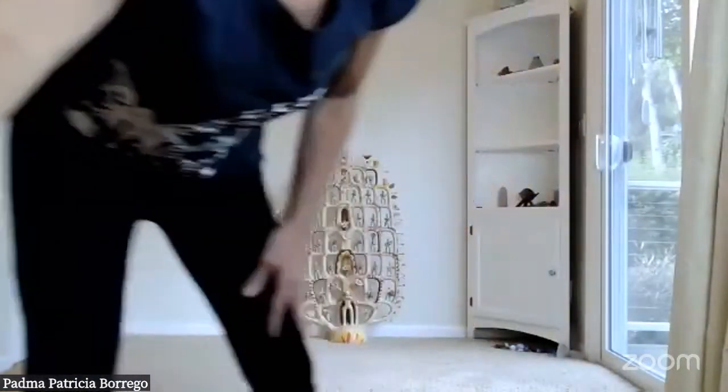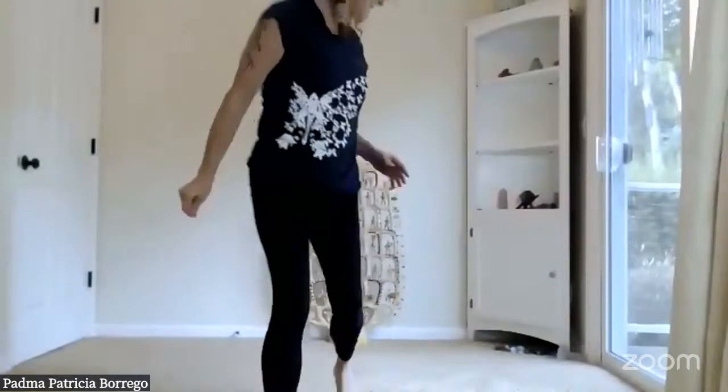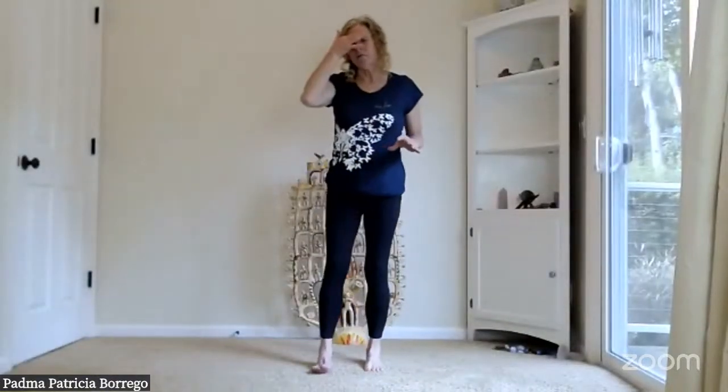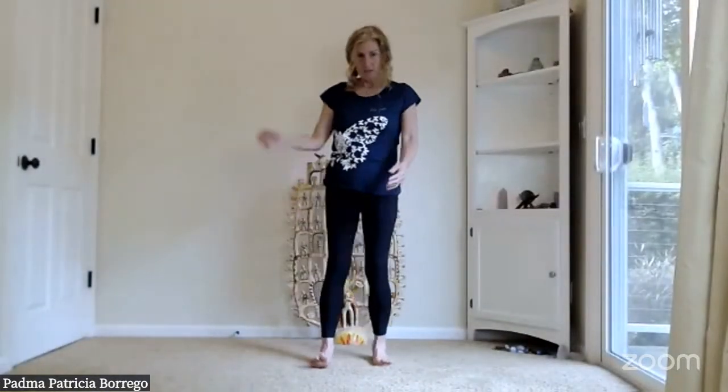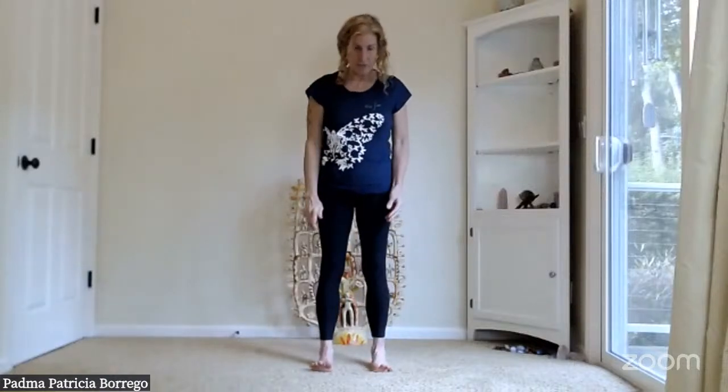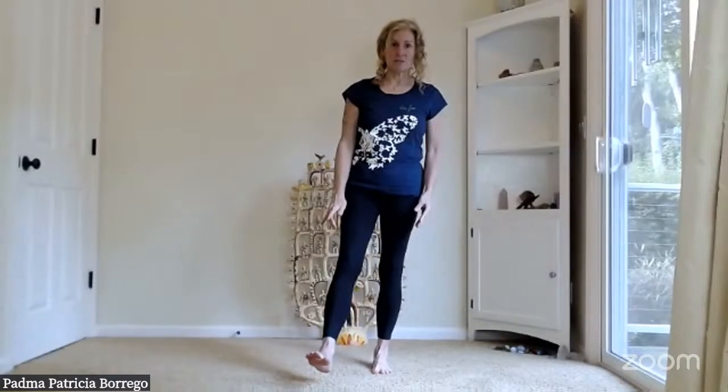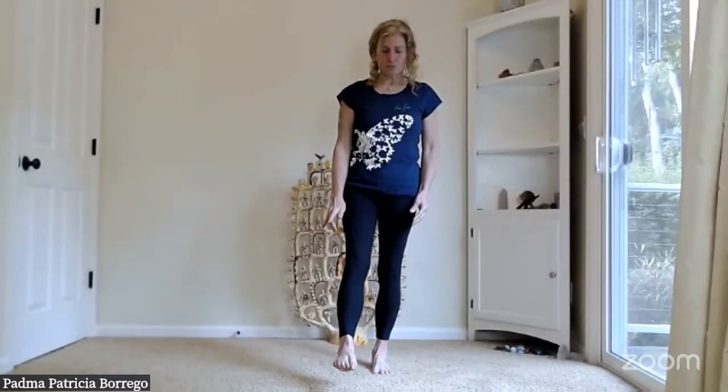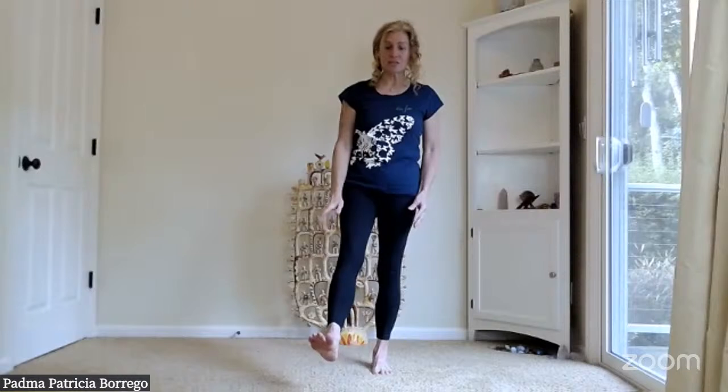Okay, so let's do a little bit of movement. So we are going to start standing. And these are really just warm up. And so I'm actually going to lift and spread my toes. I'm actually going to do one at a time. Spread, squeeze, spread the toes, spread them wide.